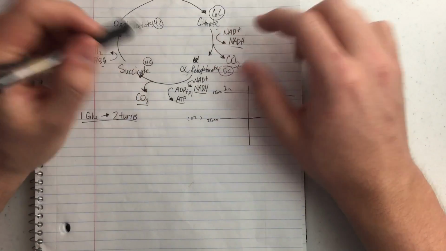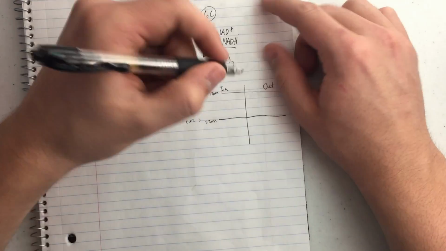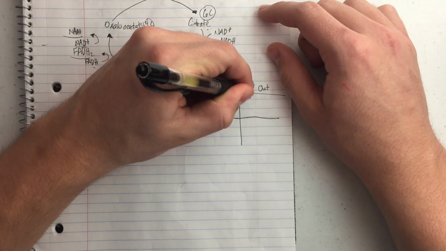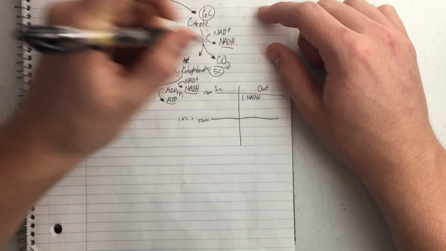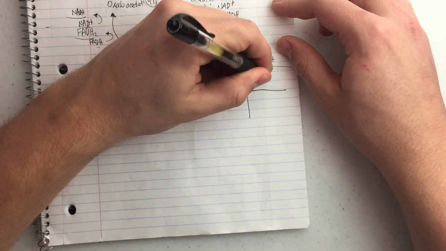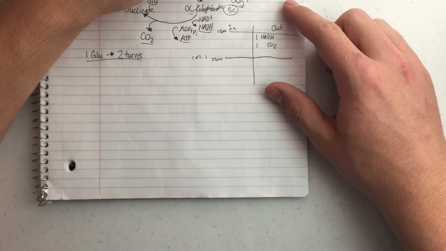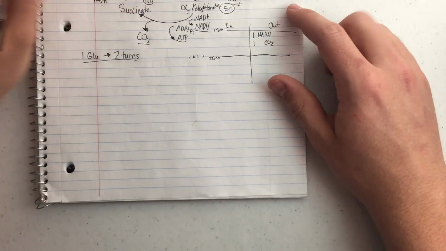which we don't really need to know these names, alpha ketoglutarate. But what we do need to make account of is that one NADH is going to come off, and a CO2 is going to come off, so one CO2. And I'm going to keep a tally here of what's coming out, okay? So I've produced one NADH, and I've produced some CO2 as well.